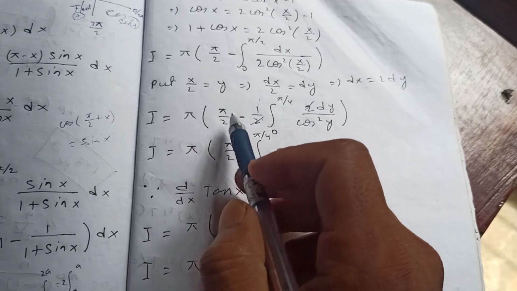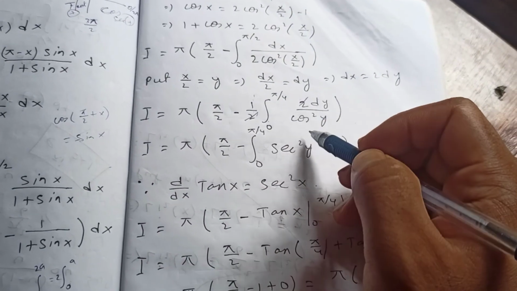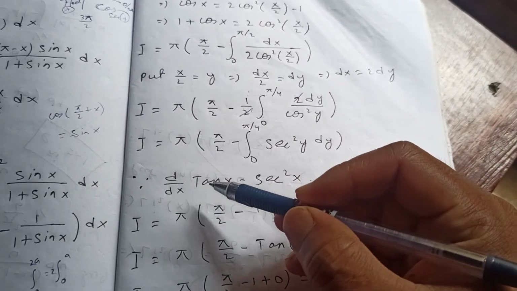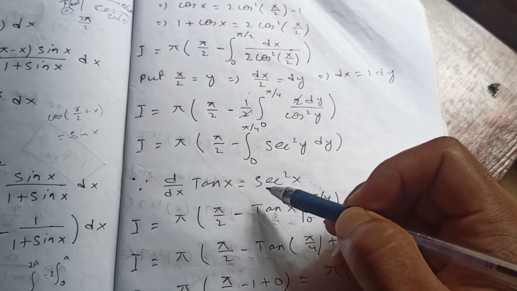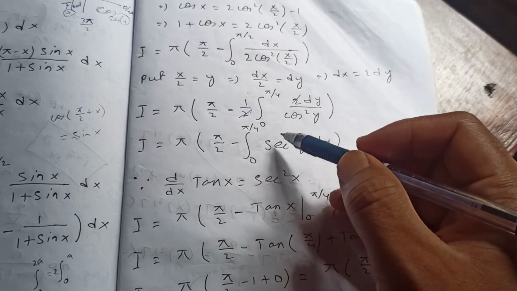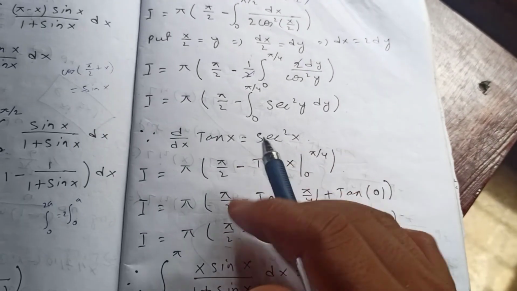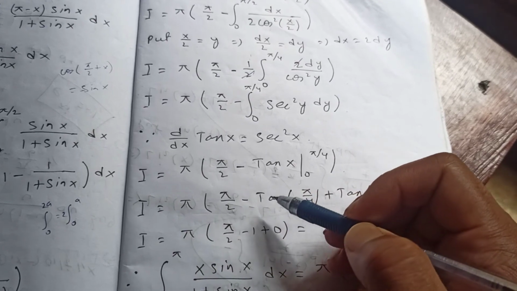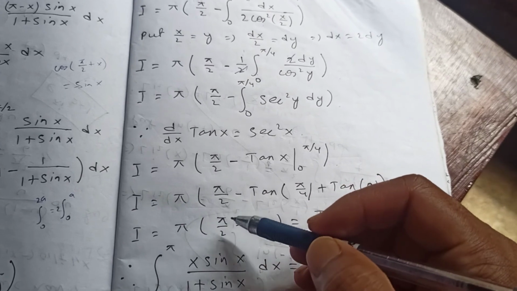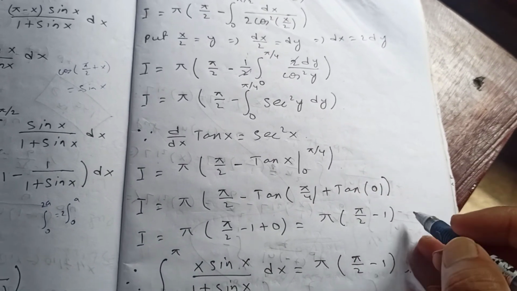So I is pi times (pi by 2 minus the integral from 0 to pi over 4 of sec square y dy). We know that the derivative of tan x is sec square x, so the integral of sec square is tan, from 0 to pi over 4. I is pi times (pi by 2 minus tan pi by 4 plus tan 0), which is pi times (pi by 2 minus 1 plus 0), which is pi times (pi by 2 minus 1).